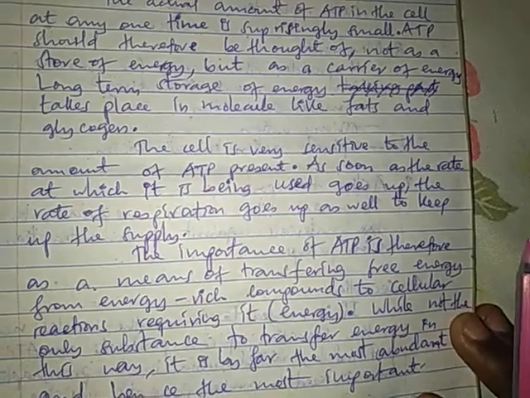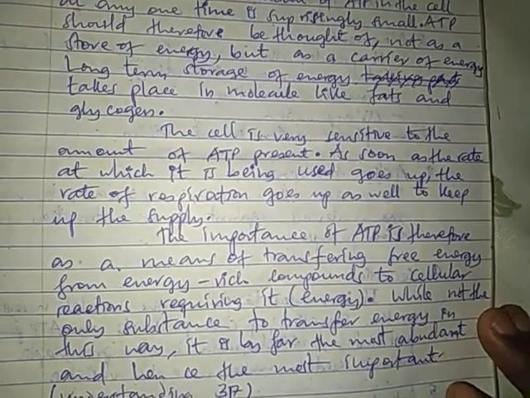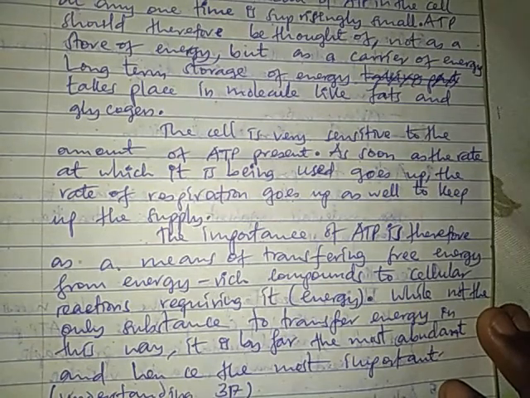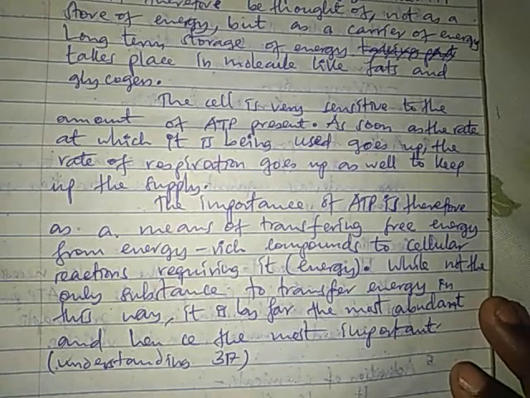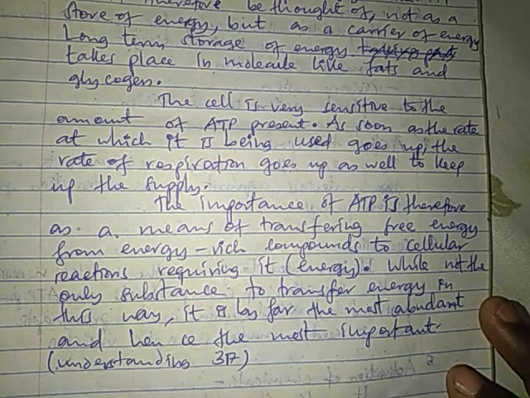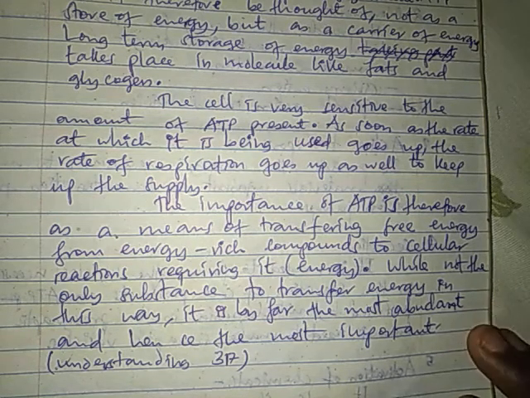Kwa ATP zinavyozidi kutumika, cell inatoa taarifa tu kwa mitochondria kwamba ATP zimeshatumika nyingi, kwa hiyo sasa unachotakiwa kufanya ni kuongeza rate of respiration. The importance of ATP is therefore as a means of transferring free energy from energy-rich compounds to cellular reactions requiring energy.